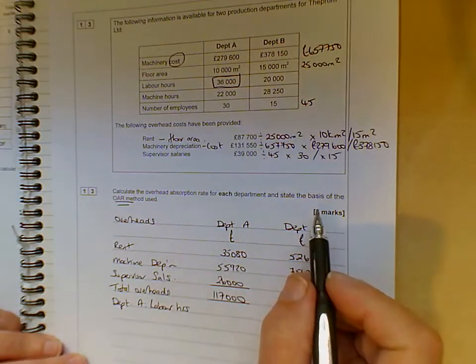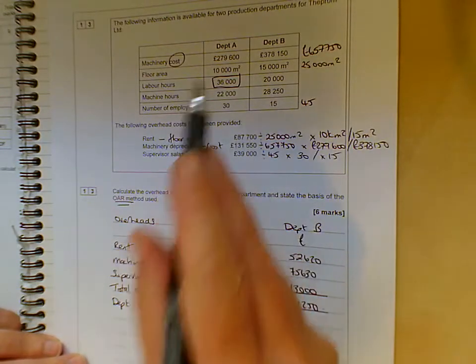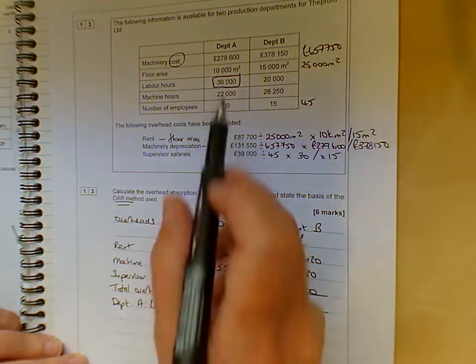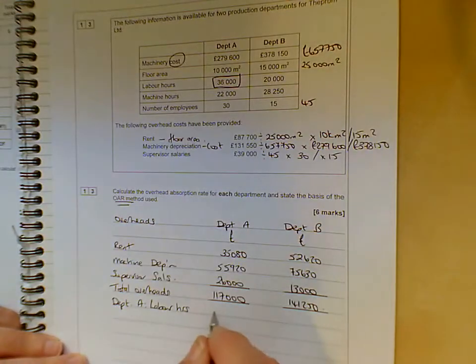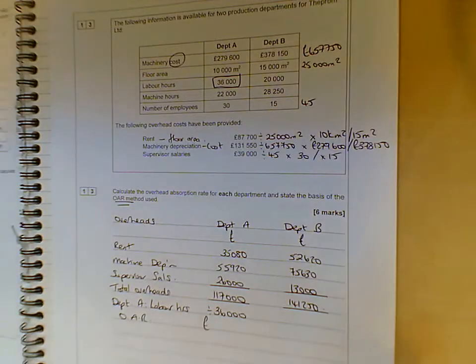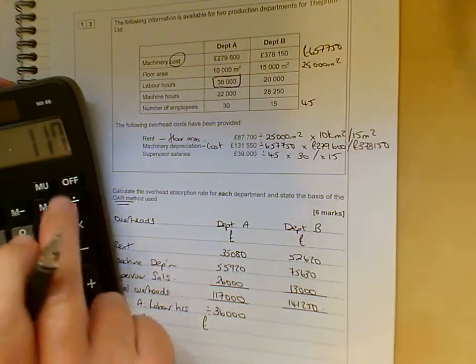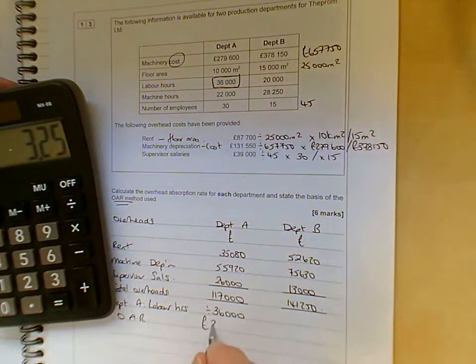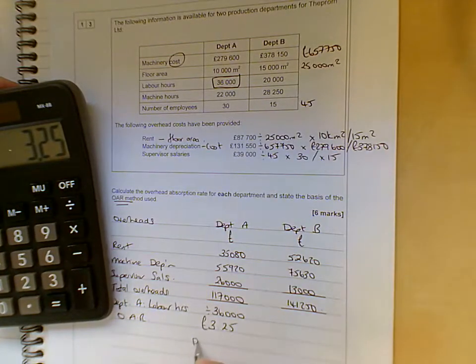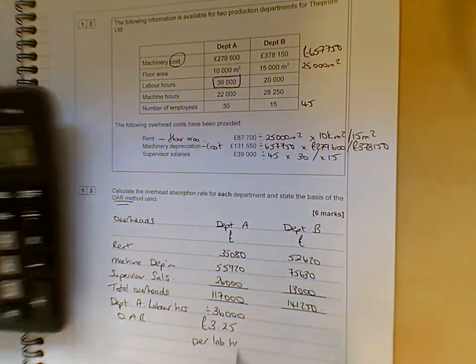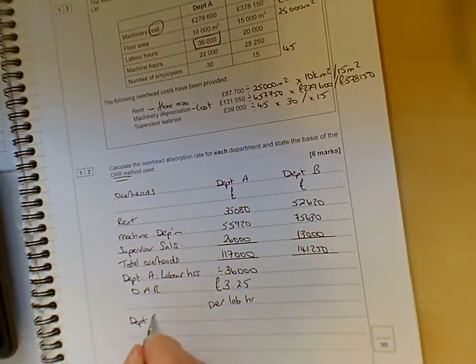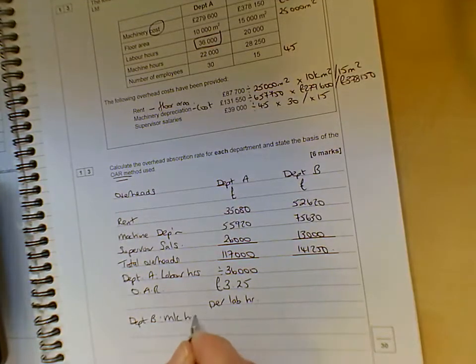Okay, it's not asking us to justify that method, but if we were asked to justify it, it's because it's more labour intensive. So don't just say because it's the highest figure, although between you and me, that is why we're choosing it. So divide that by 36,000 labour hours, and then that's going to give us the overhead absorption rate. So for Department A, 117 divided by 36, get rid of the zeros again just to make it a bit quicker. So it's £3.25 per labour hour.